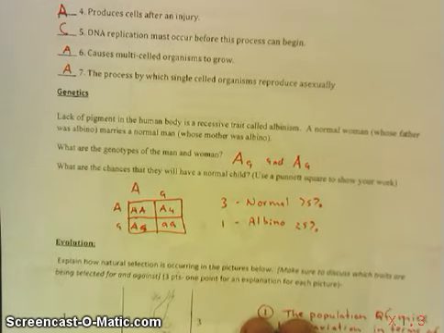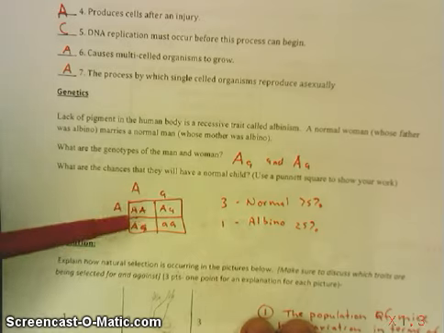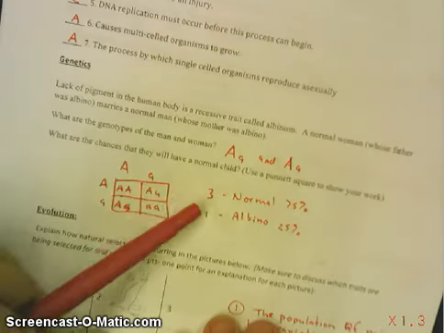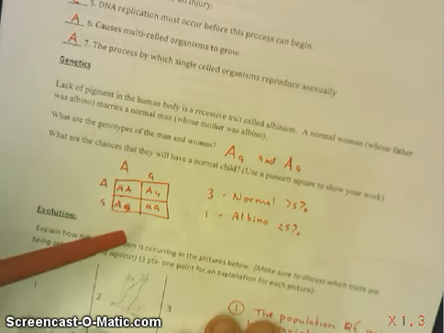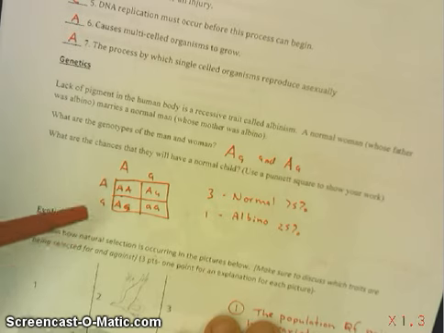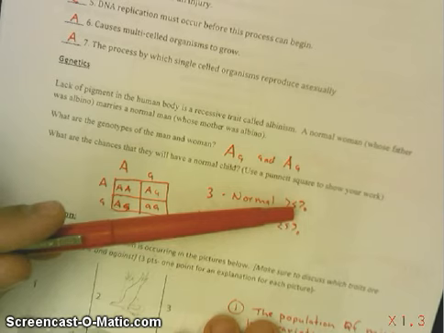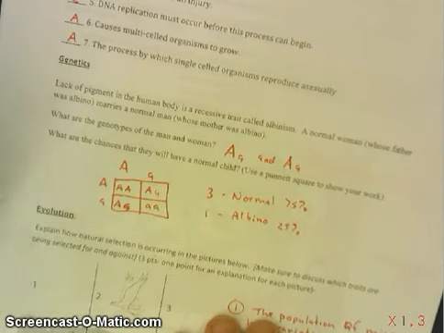You would set up your Punnett square this way. Capital A, small a for each of the 2 parents, and it would look like this on the inside. From this, you get 3 normal. Having a capital A makes you normal. That's 1, 2, 3 normal offspring, 1 albino offspring. So of every 4 offspring that these would have, any offspring, 75% chance that it'll be normal, 25% chance that it will be albino.